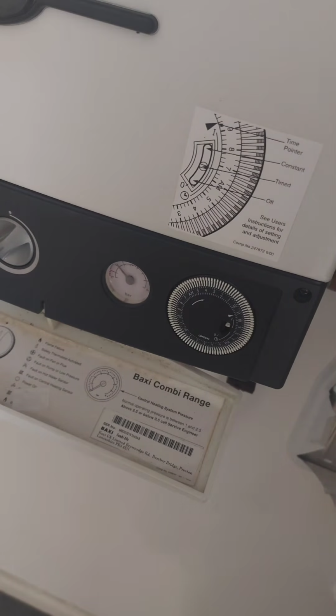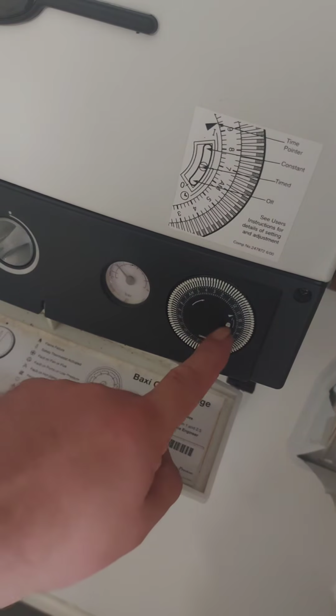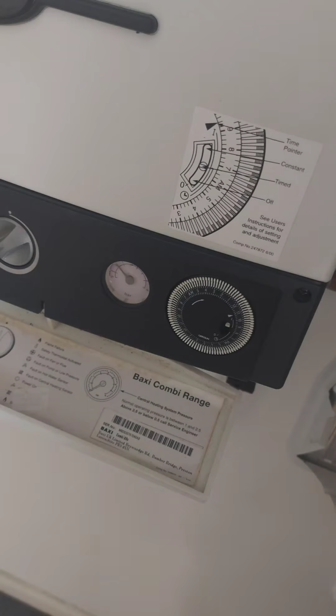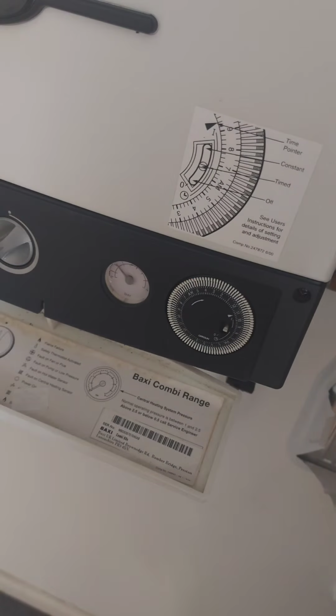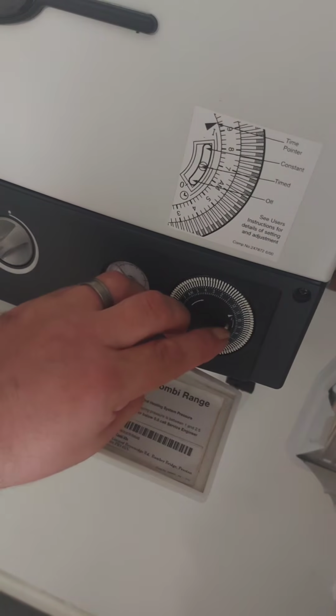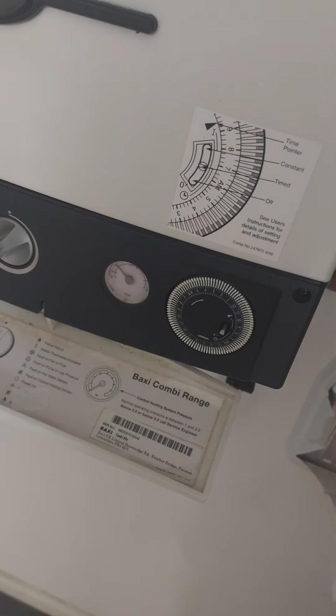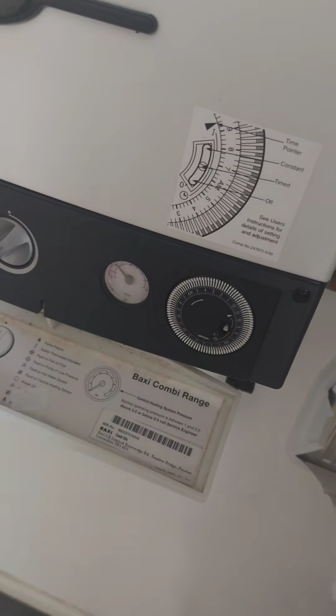Okay, so now we need to set the programmer. Currently it's set to constant, which would give the boiler permission to use gas to make heat 24 hours a day. Moving it down to there, it's on timed. And then moving it down to here is on off. So the best position, the way it's designed to be used, is to have it on timed.